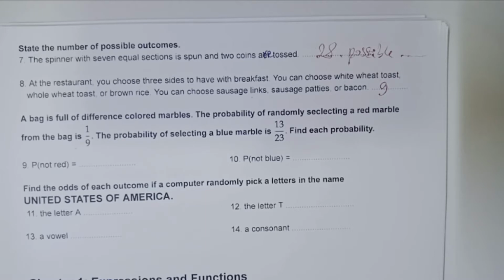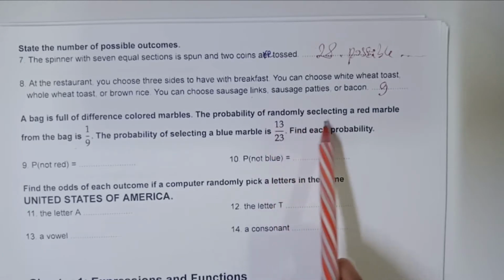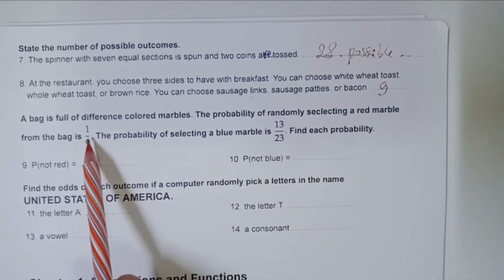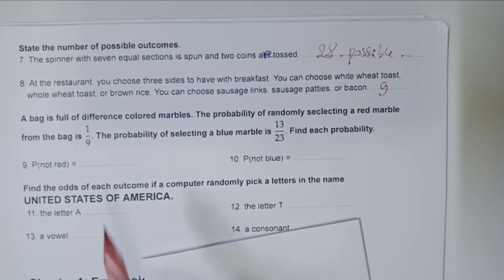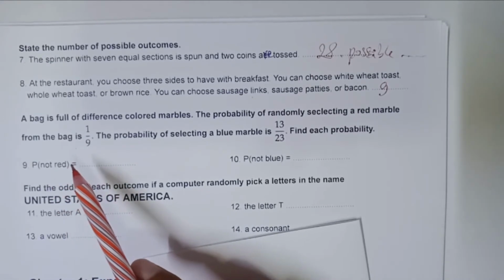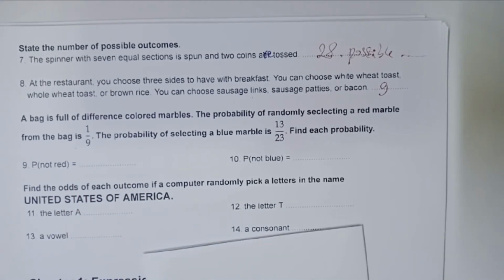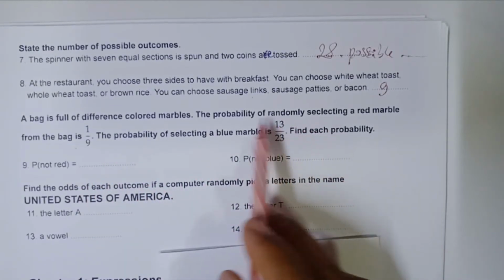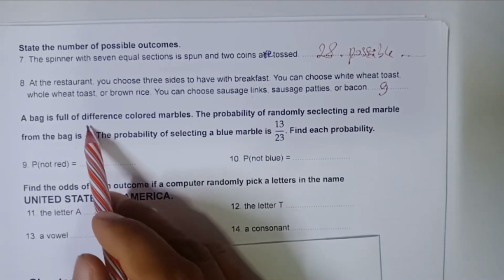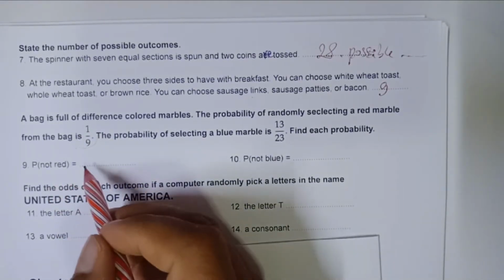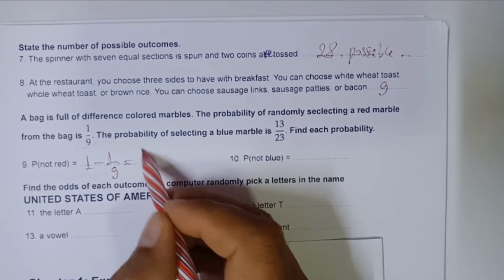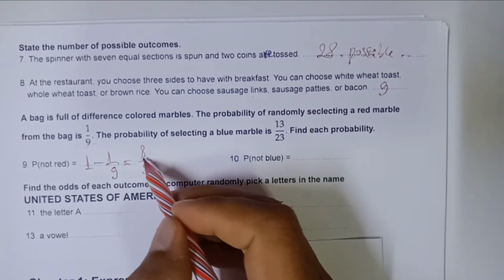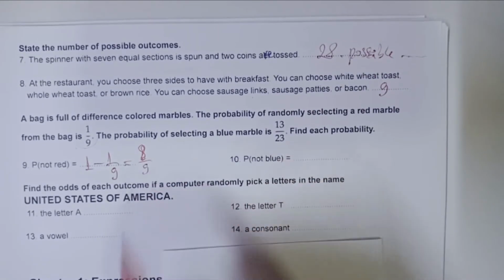A bag of different color marbles. Okay, probability of selecting a red marble is 1/9. So find not red. So 2 events together, the P red and not red together make a 1. So to find P not red, you already have P red, the probability of selecting a red marble. So to get not red, you simply use 1 minus 1/9. I think that will give you 8/9. That is P, or probability, of not red.